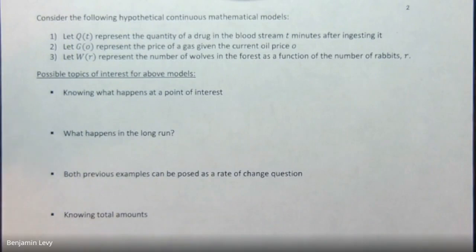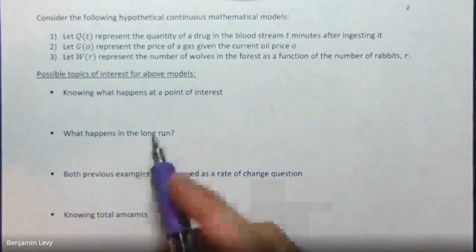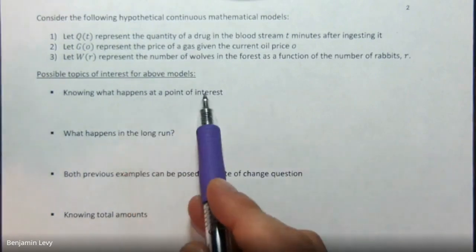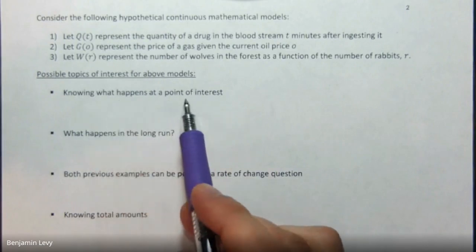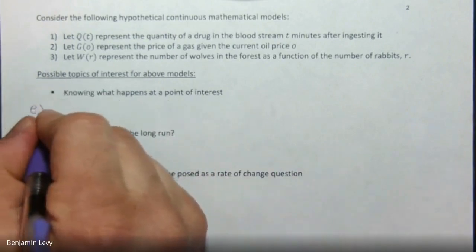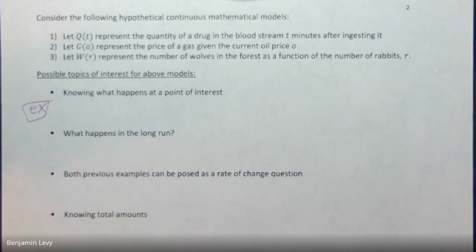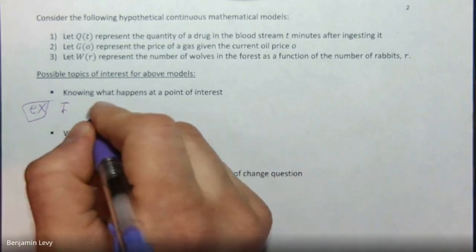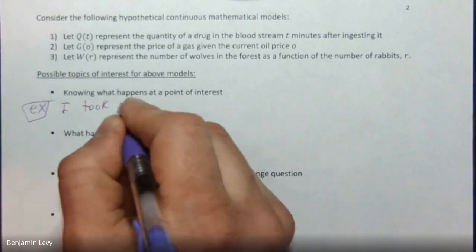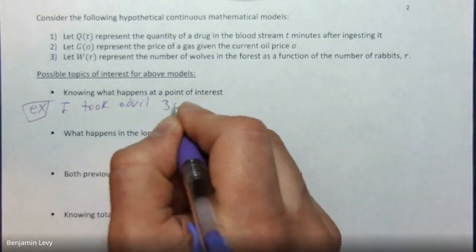So one kind of question that we might care about is something that happens at some specific point in time, knowing what happens at a point of interest. So for example, using the drug example I just said, you've got a real bad headache. You just took some Advil. How long is it going to take to work? And so you might say, I took Advil 30 minutes ago.